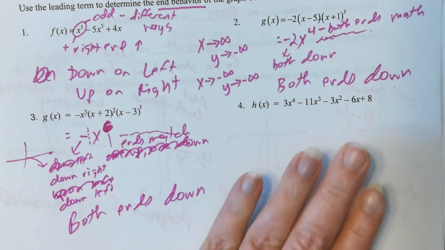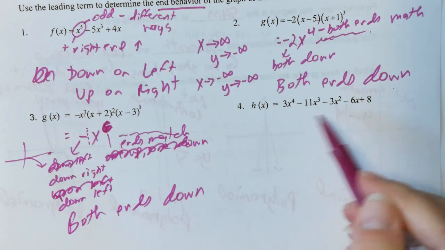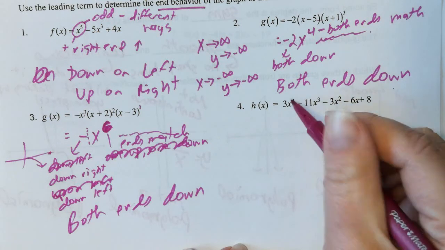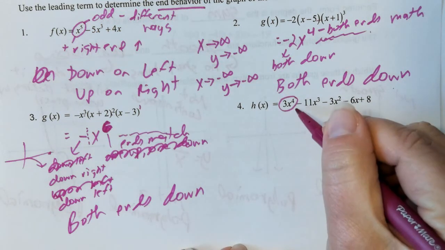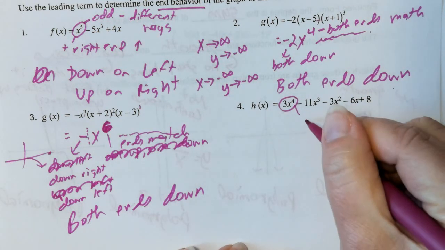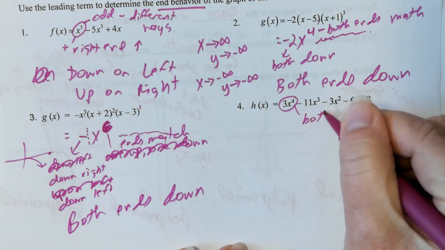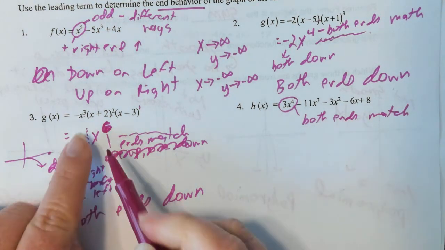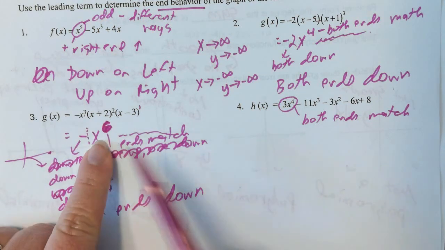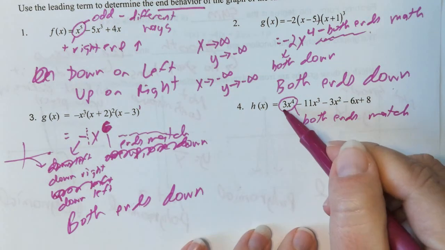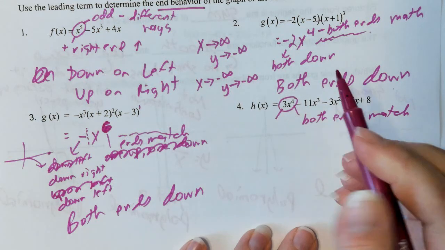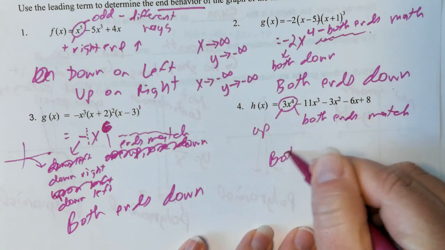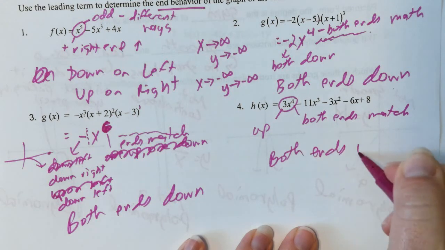Okay? Fourth one, they've already given it to us all FOILed out. We didn't have it in factor form. They had it in multiplied out form. So we're just going to look at that first term. Our exponent is even, which means both ends match. Just like this one, we had an even exponent, x to the 6, so both ends match. And our number out front is positive, which means it's going to be going up. So both ends are going to be going up.